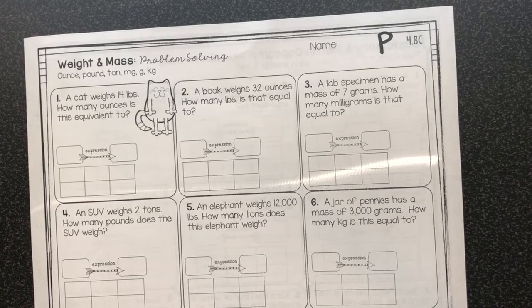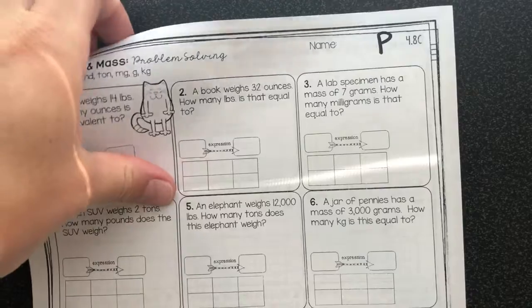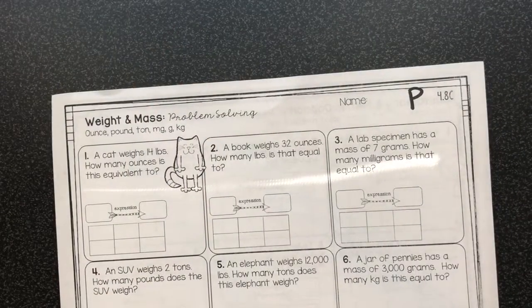And for this video, we're going to convert units of weight and mass. And we're going to be using practice page 5, down at the bottom, practice page 5. And you're also going to need your star chart, so make sure that you have that.